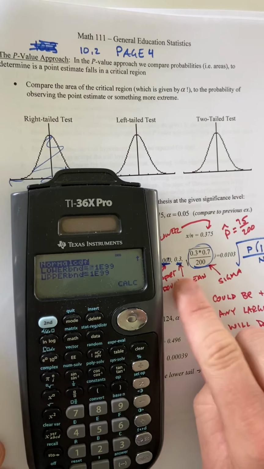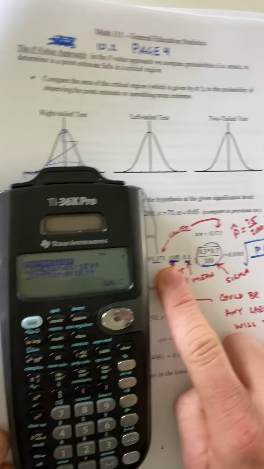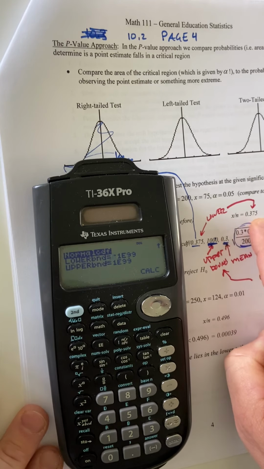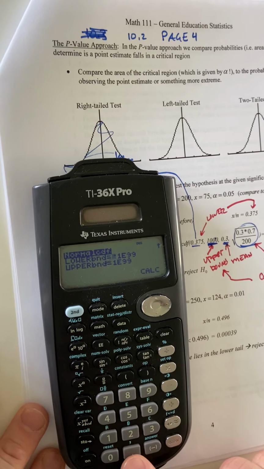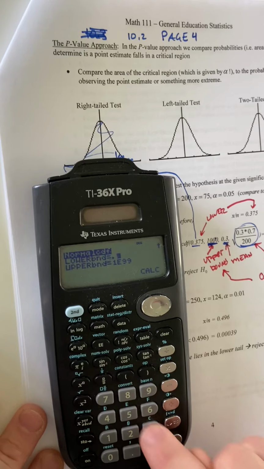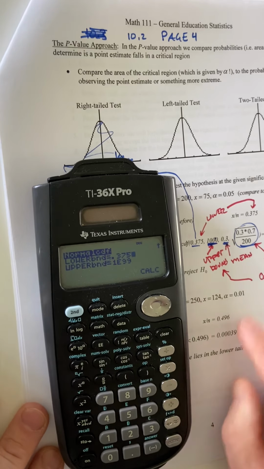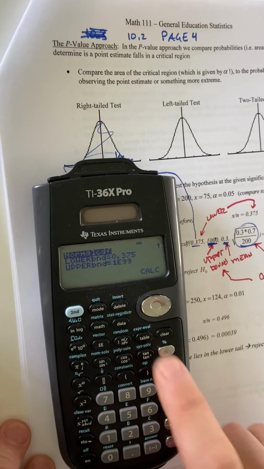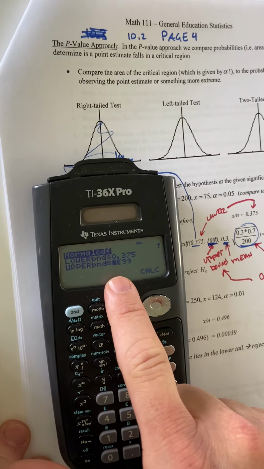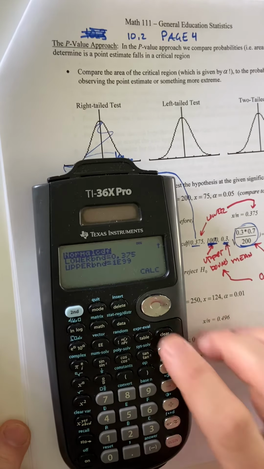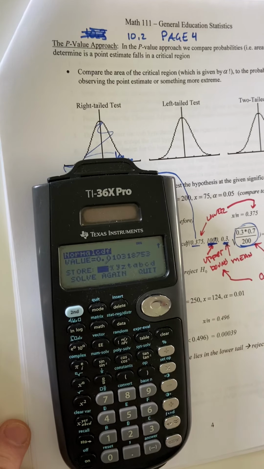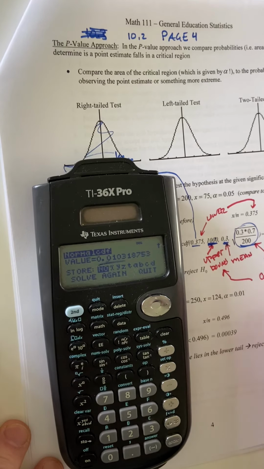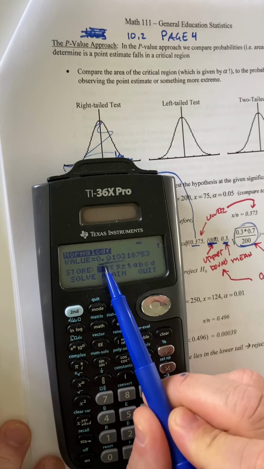The lower bound is what we discussed earlier. That lower bound is the x divided by n value, or the 0.375. And the upper bound is like positive infinity. So this is 1 times 10 to the 99th power. And we're going to calculate that. That should be the p-value, the z-value, or the z-score that we can compare to.